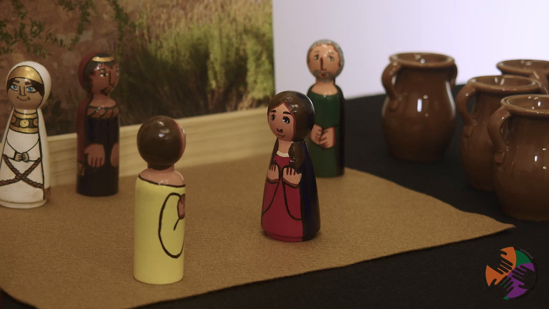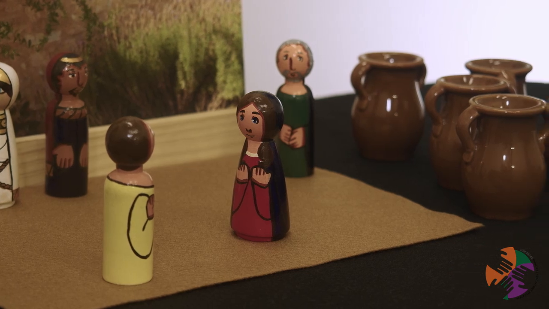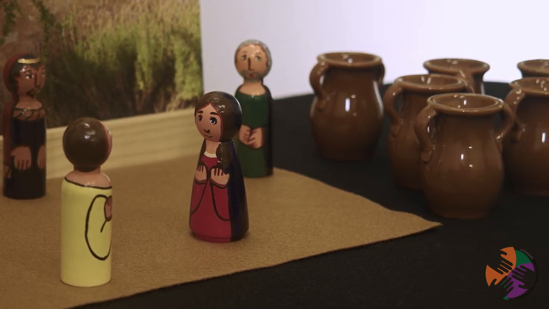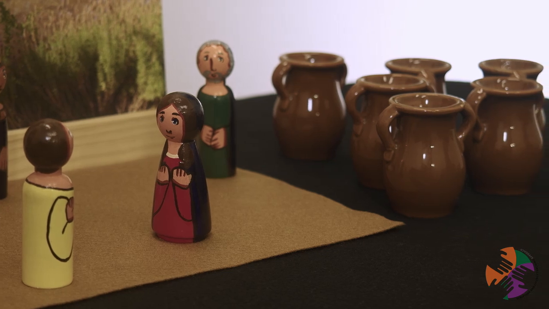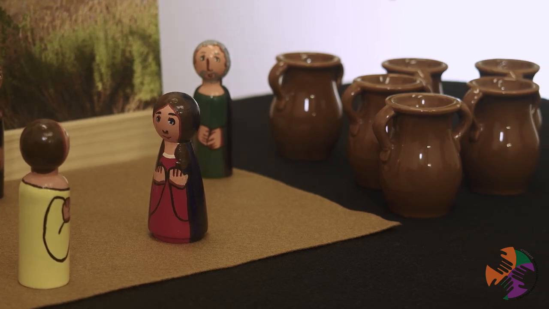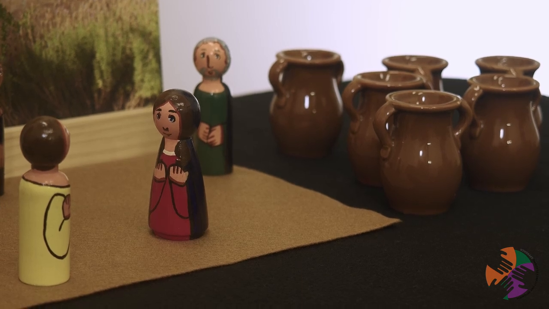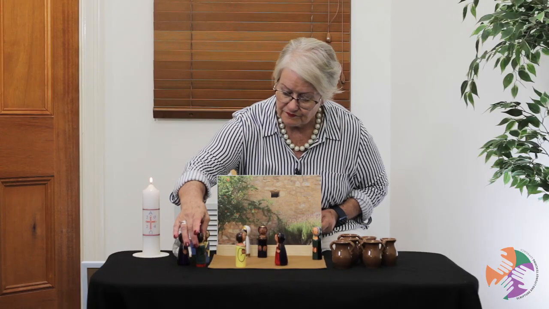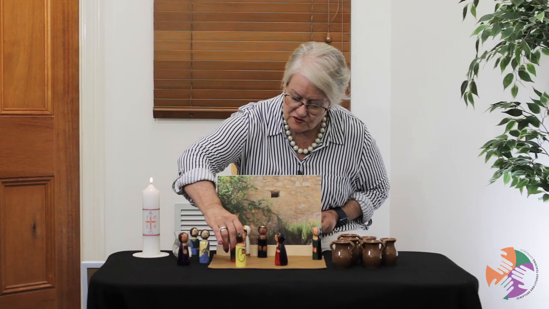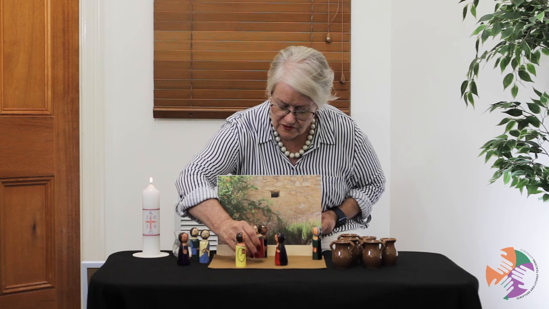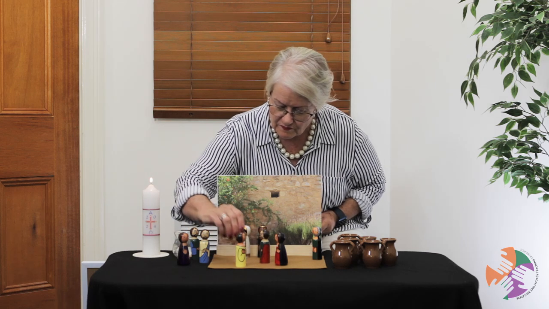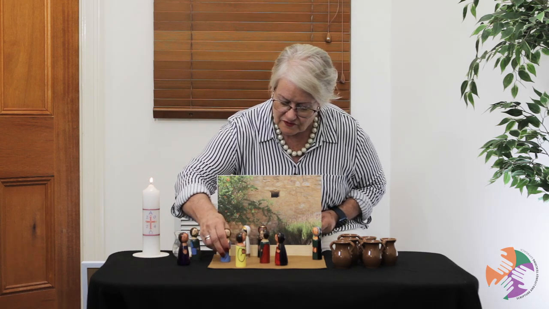Now, there were 6 stone jars, water jars, there for the Jewish rites of purification, each holding 20 or 30 gallons. Jesus said to the servants, let's make this one a servant. I didn't include the servants over there with the master of ceremonies, but it's okay.